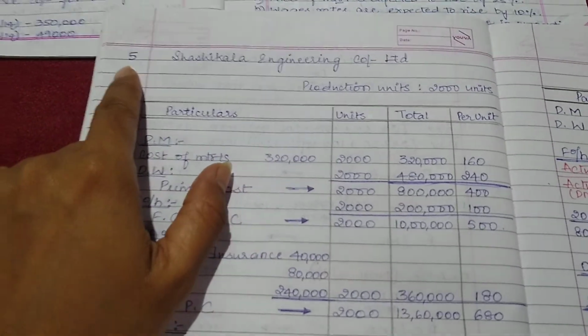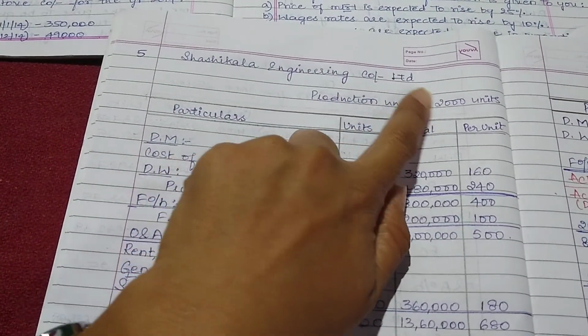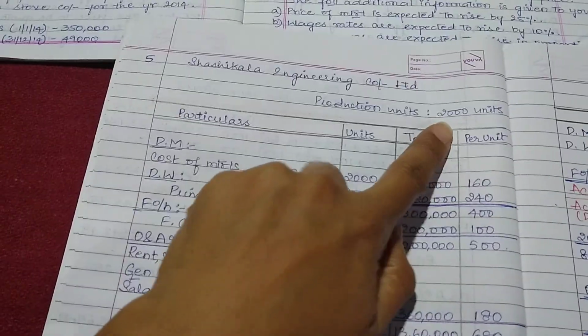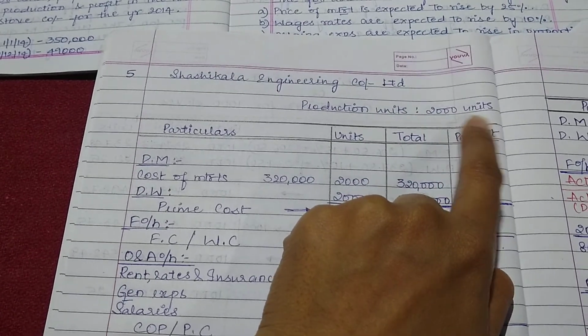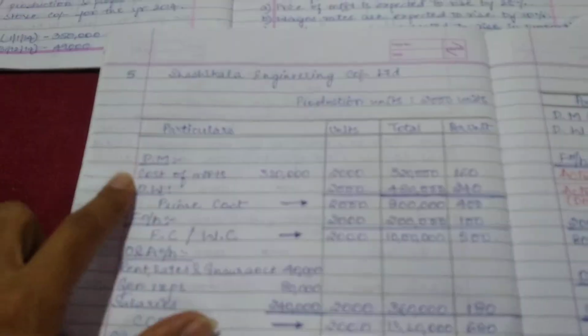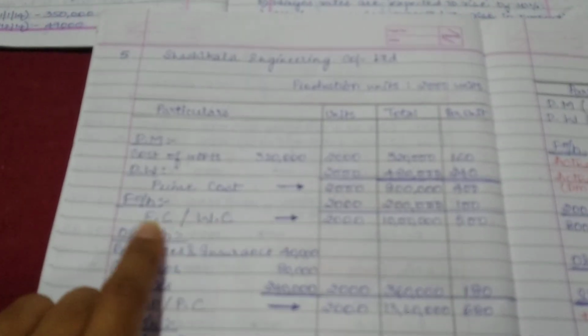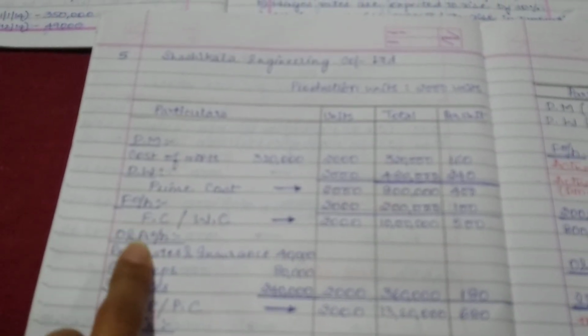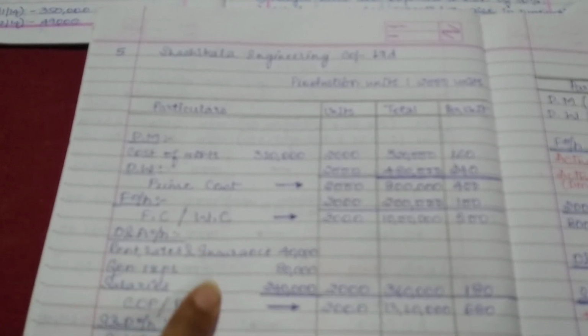So the fifth problem I was discussing, that is your Sashikala Engineering Company Limited. The production units, that is your cost sheet. I have done your cost sheet. The cost sheet is for 2000 units. So direct material I have taken, direct wages, you will have your prime cost, factory overhead. After that you will have your factory cost, office and administration overhead.